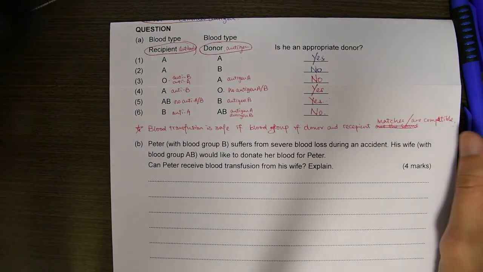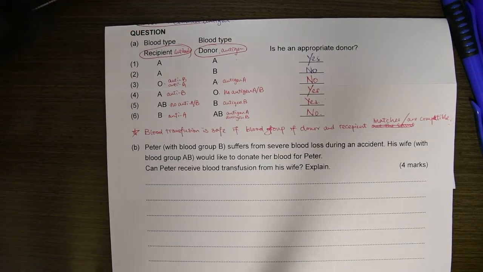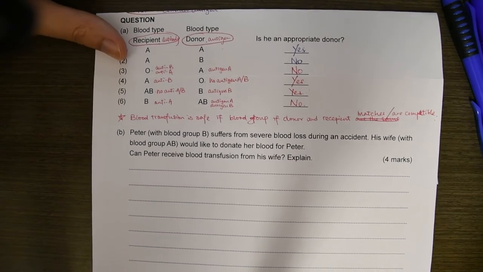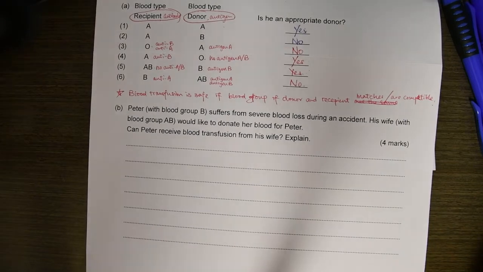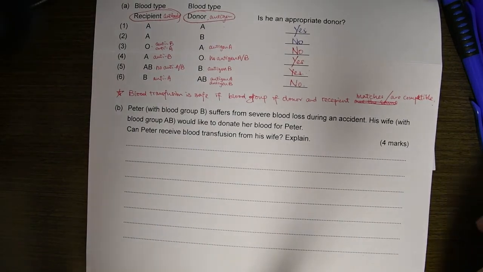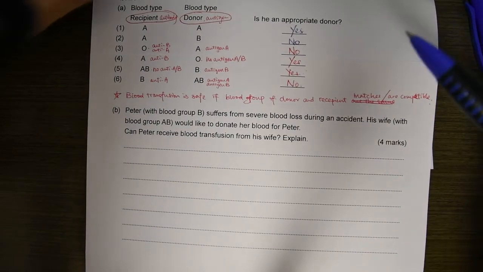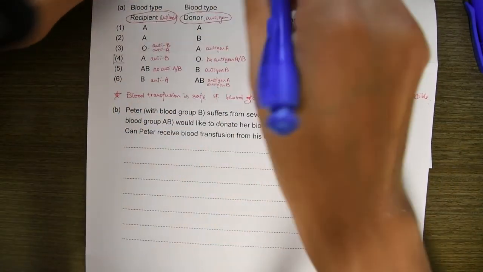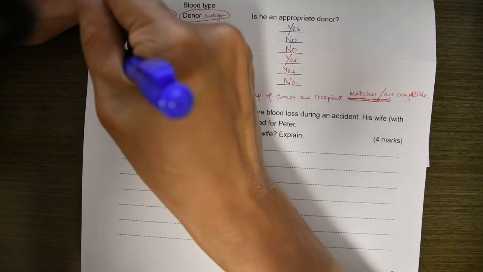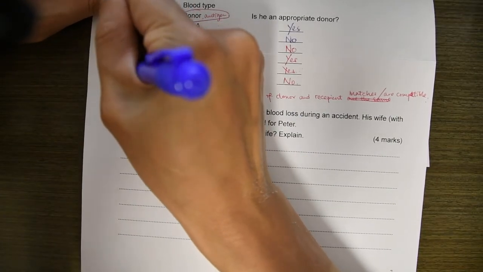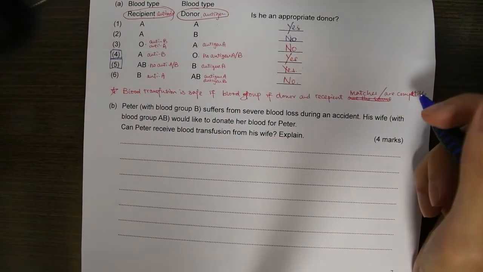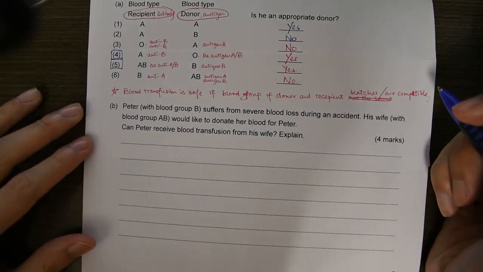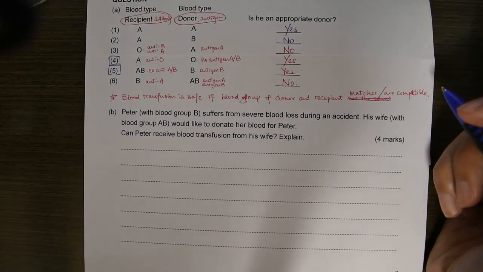The second question is, is there any further rule or special occasion in blood transfusion? My hint is consider case 4 and case 5 again and see how blood group O and blood group AB is special in this way. Now, I would like to give you two minutes to think about it with your partner.